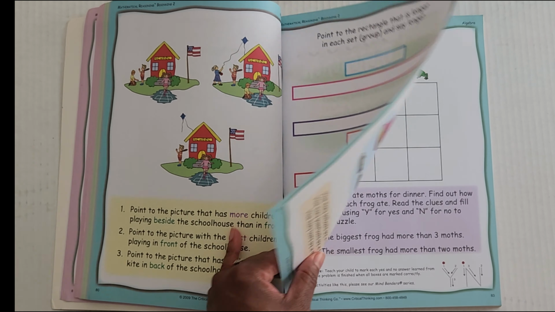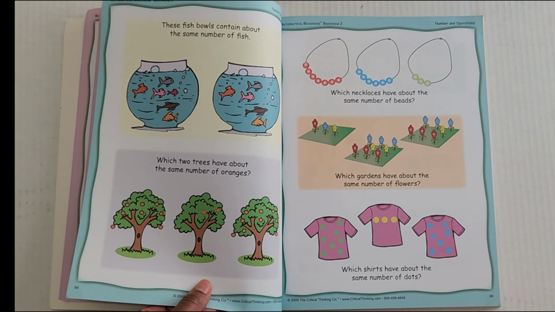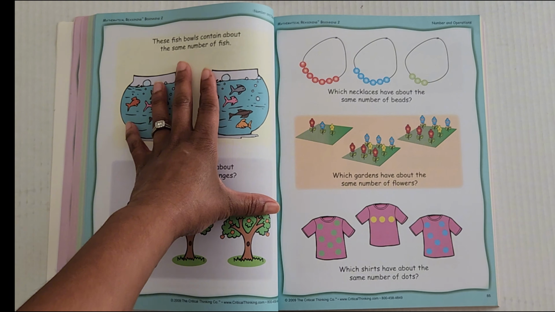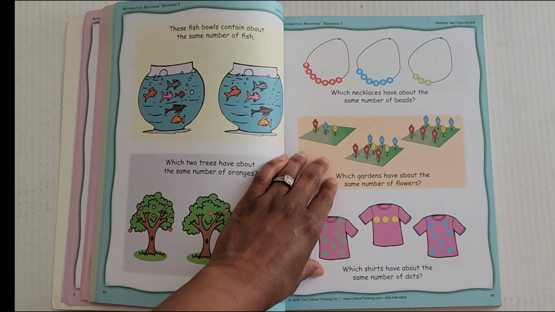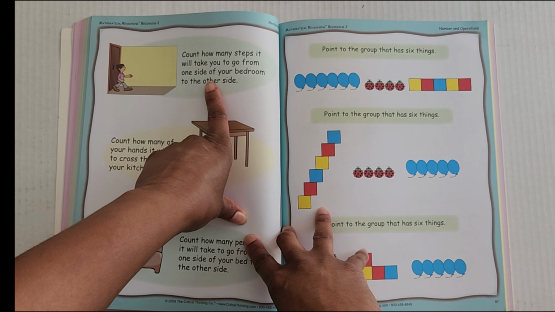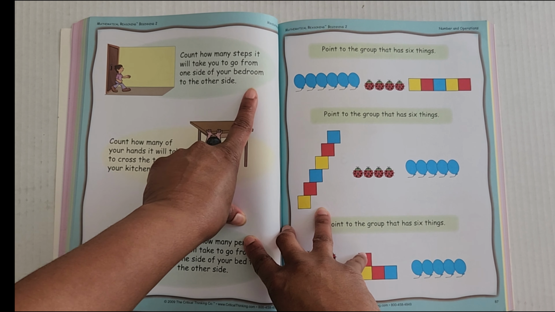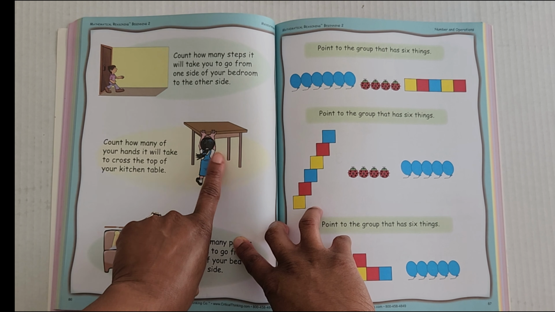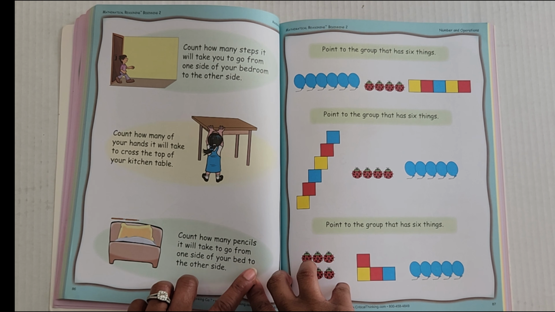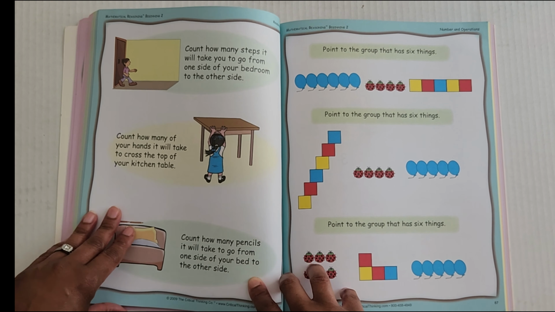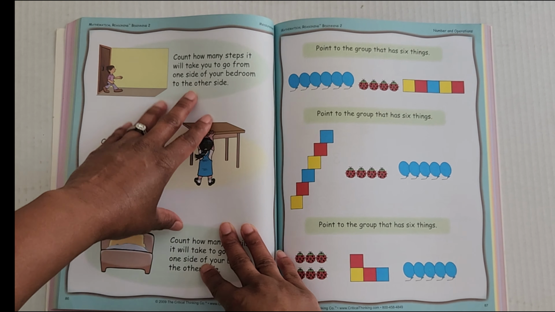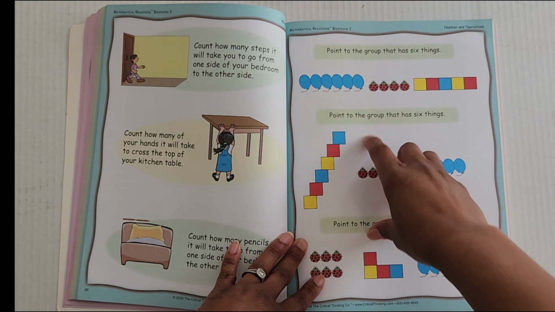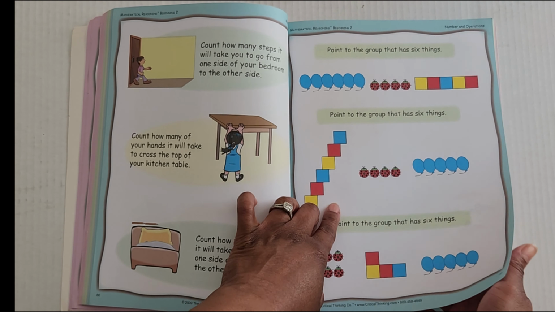Same from Mathematical Reasoning Beginning 1. More mind benders, asking how many, which two trees have about the same number of oranges. These fish bowls contain about the same number of fish. Count how many steps it will take you to go from one side of your bedroom to the other side. Count how many of your hands it will take to cross the top of your kitchen table. Count how many pencils it will take to go from the side of your bed to the other side. So this is something that you would do with your child and allow them to explore with these, getting the idea of measurement.